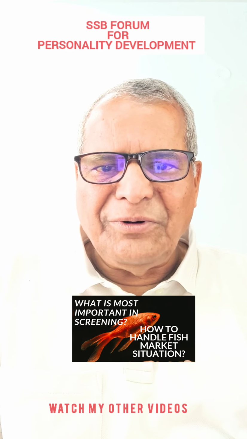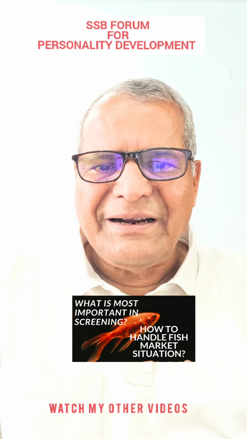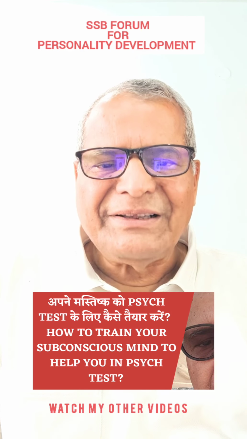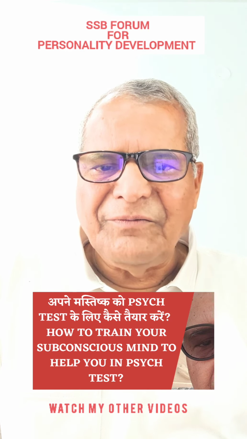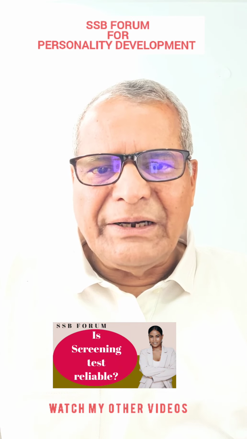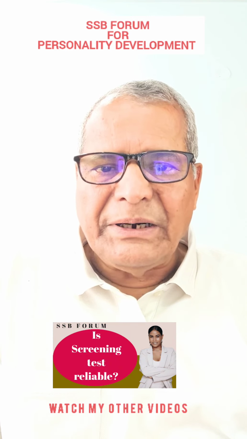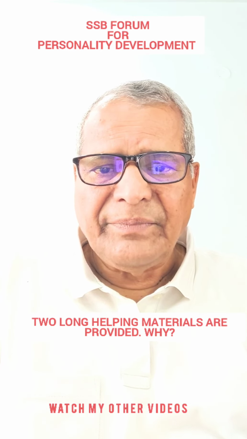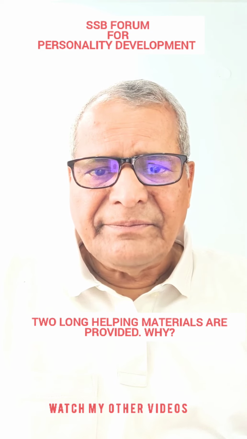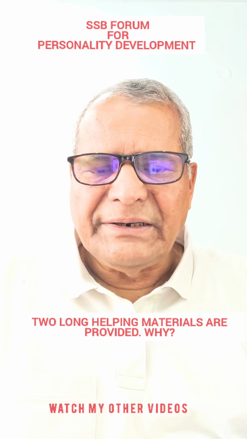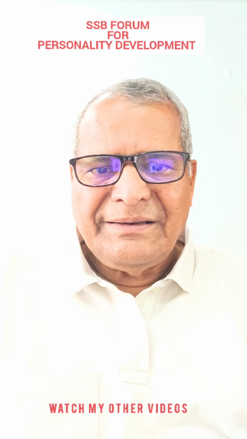Now, two helping materials, one is the plank and one is the bully. With the help of these, we will form the bridge. Now, what is the third helping material given for? That I will tell you. So, why two long materials about 5-6 feet long? Why are two given, one plank and one bully? Because simultaneously we will be required to make two bridges at the same time. Why?